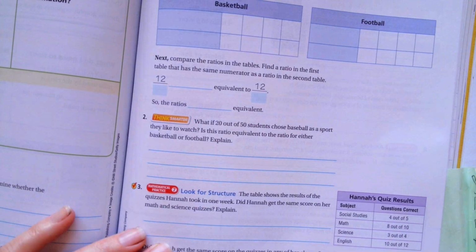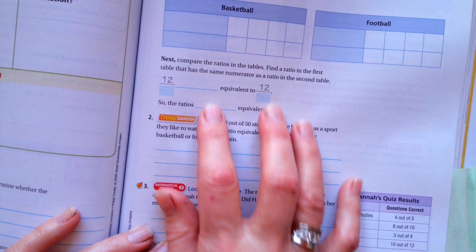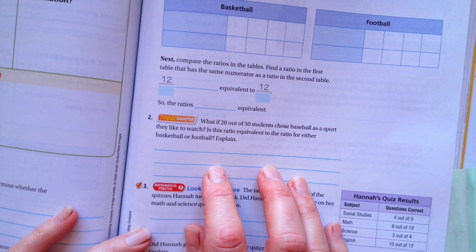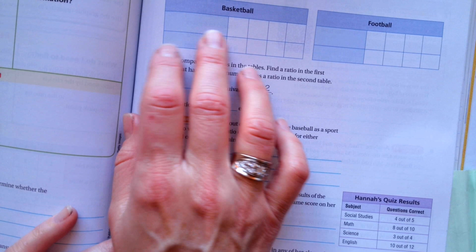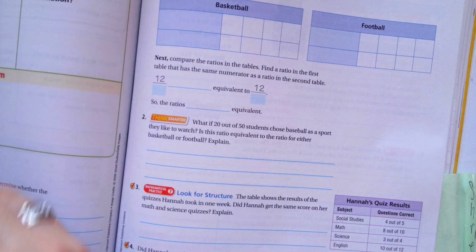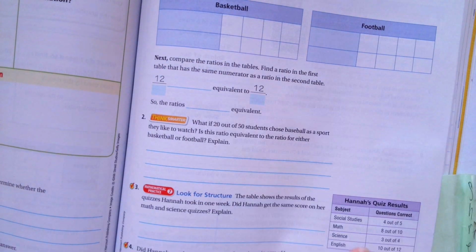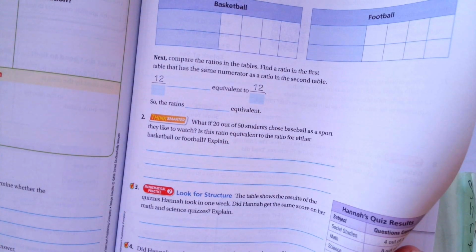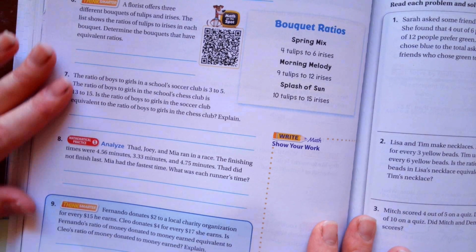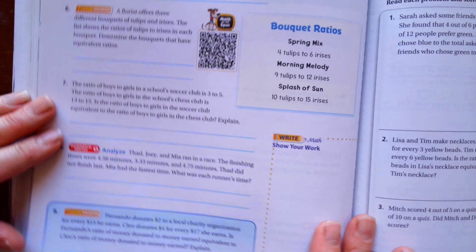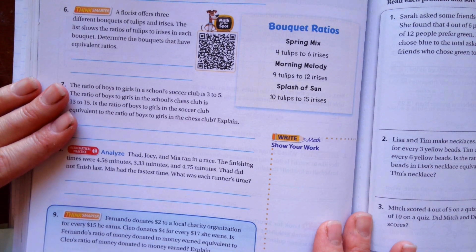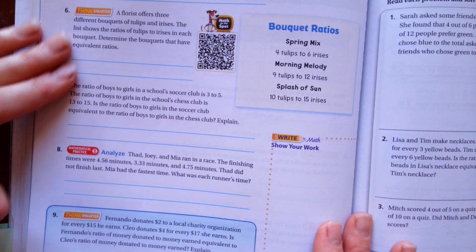Okay, for page 231, you're going to go through and you're going to try to figure this out. And basically what you're doing is setting up a table, and they showed you how to do that. It's basically just finding equivalent ratios. So you're going to try that. Same thing with this. They're talking about ratios, so you're going to try to figure out what you're supposed to do to figure this out.